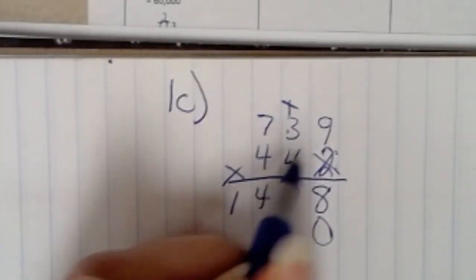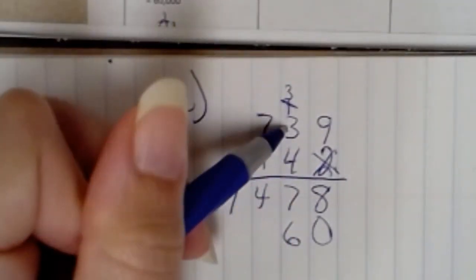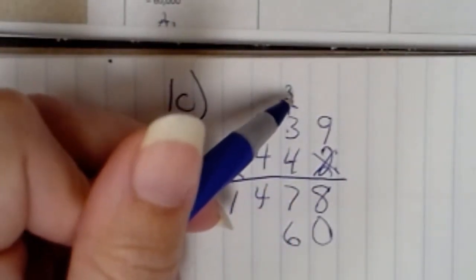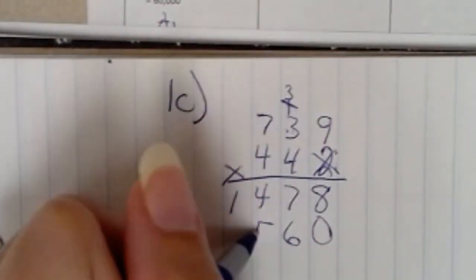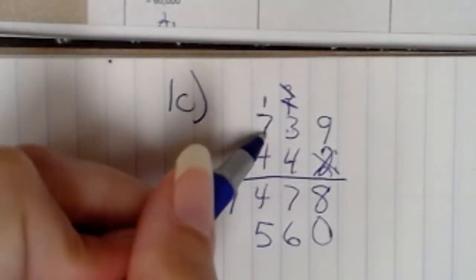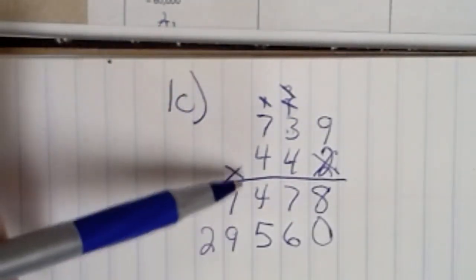4 times 9 is 36. 4 times 3 is 12, plus 3 more is 15. 12, yeah, 15. 15, we added that in. 4 times 7 is 28, plus 1 more is 29. 29. So are you seeing how these columns, these lines here, will give you columns to keep everything in order?